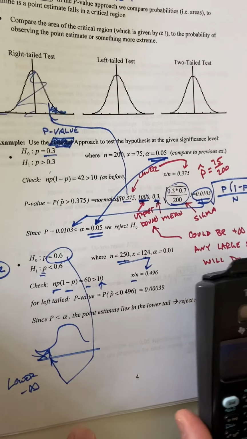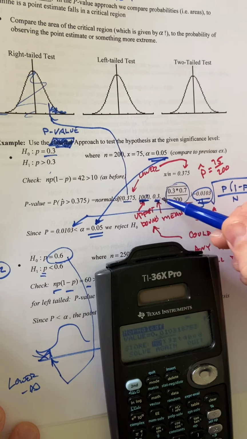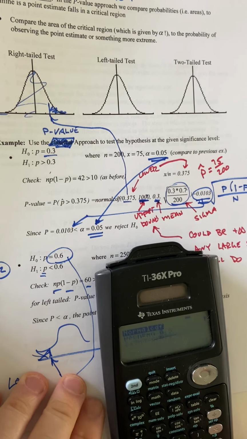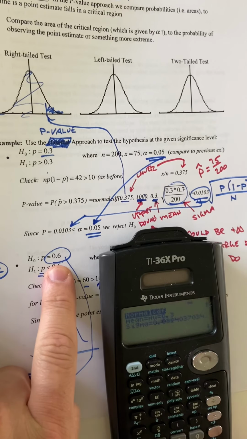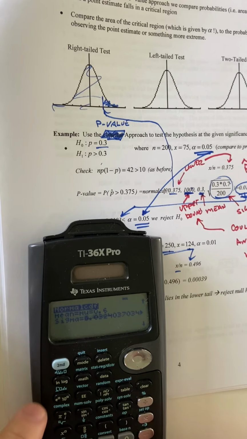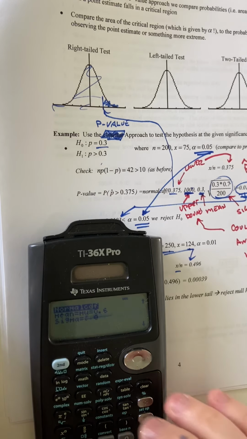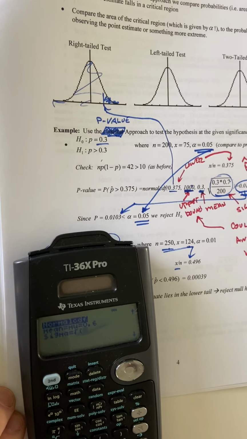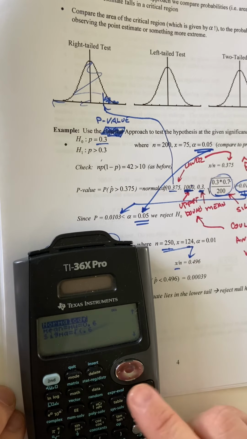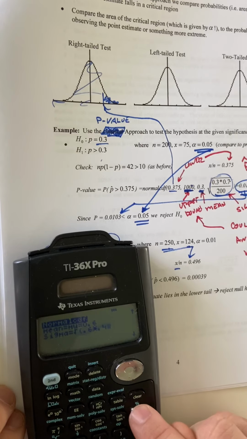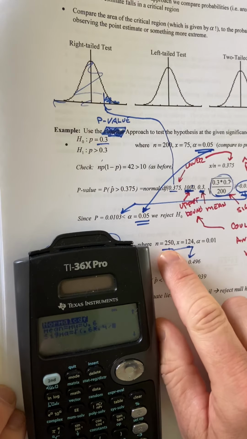Let's turn our calculator on. The 4 data values that we need, I think we will have. We'll just compute that one like we did the last problem. Here we go. The mean or the p-value, 0.6. The sigma value, to calculate the sigma value, it's the square root of 0.6 times 1 minus 0.6 divided by the number in this set, 250.